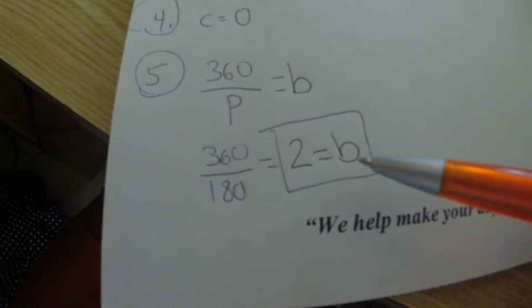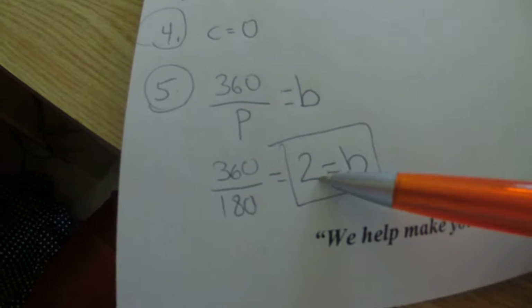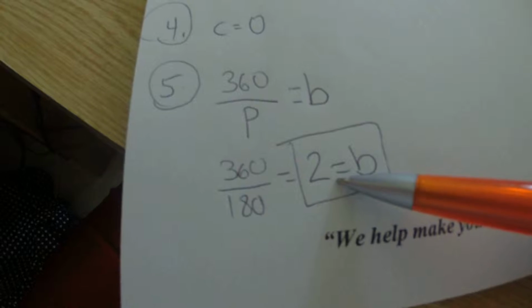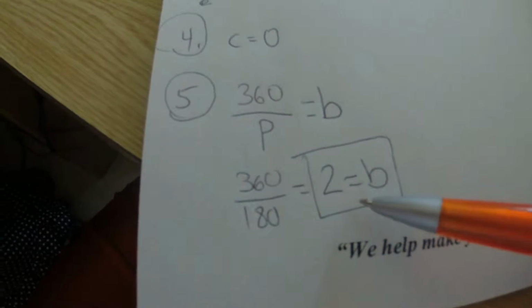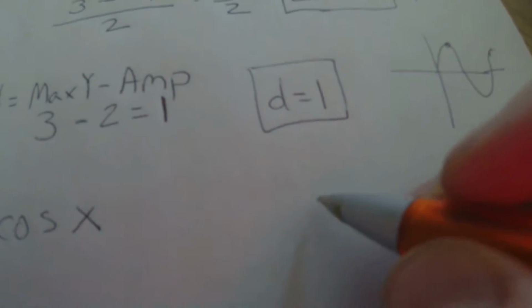And something else to note here is this makes perfect sense because 180 is half of 360. So remember we said the B value is the opposite effect. So it's half as much. So it's 2. 2 is half as much. Okay? So now we have our equation.